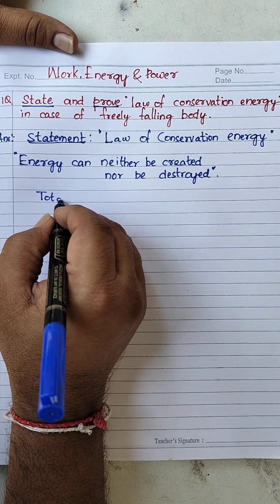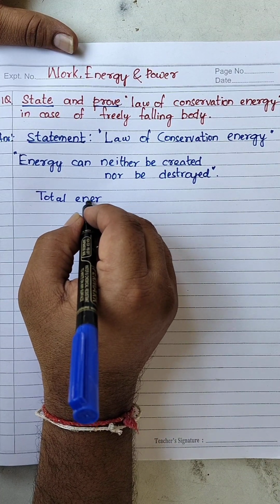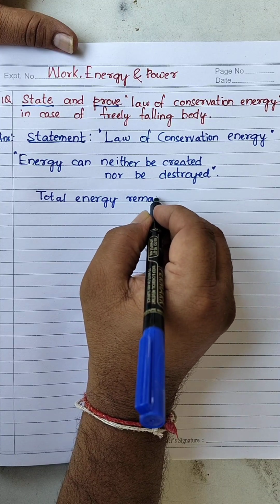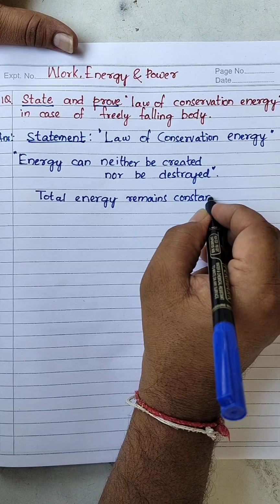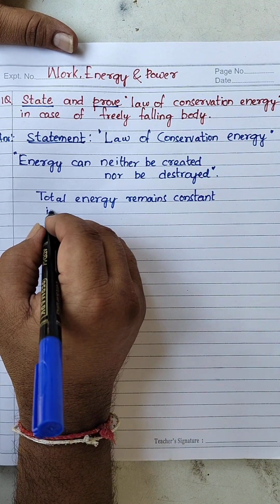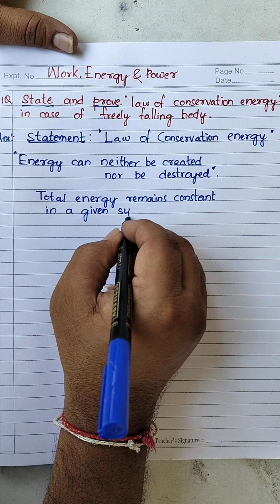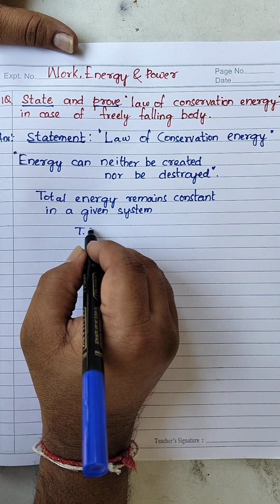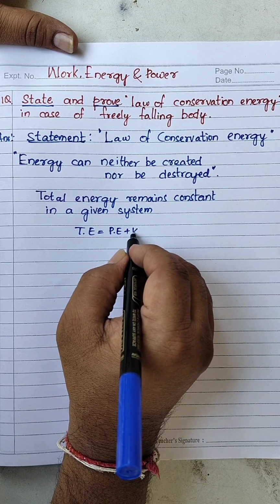Total energy remains constant in a given system. So also total energy is equal to potential energy plus kinetic energy.